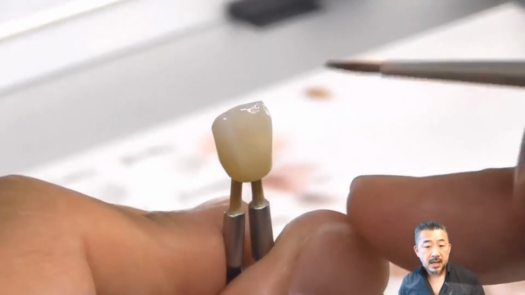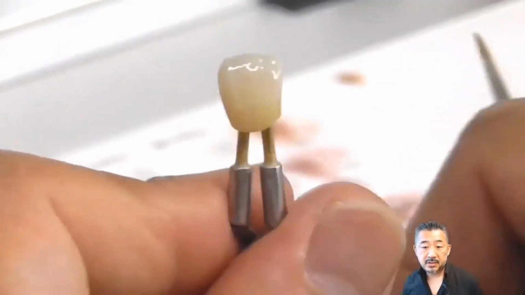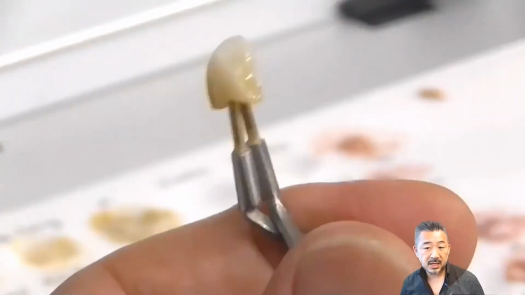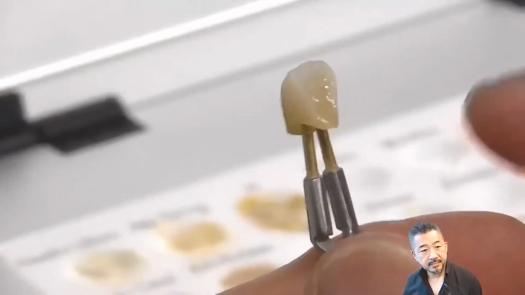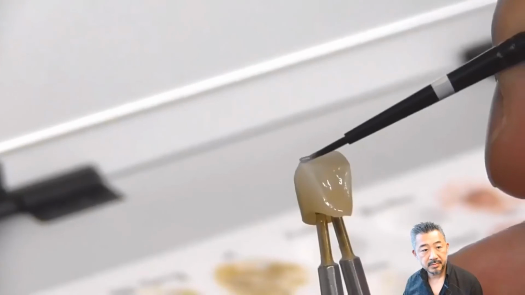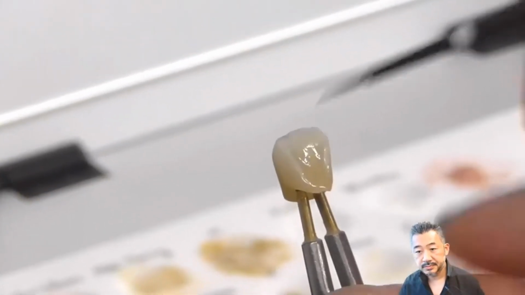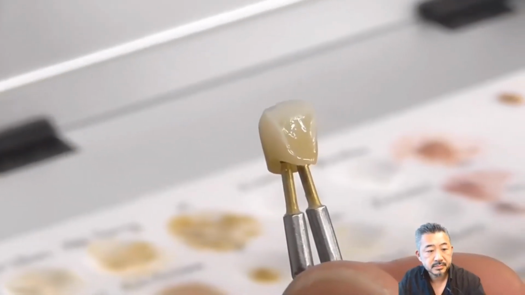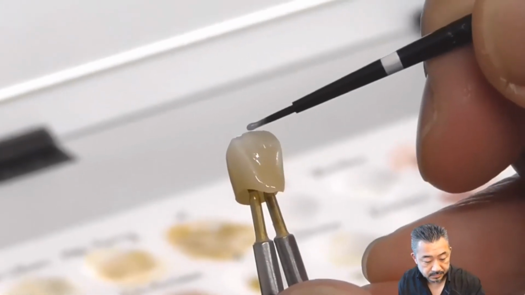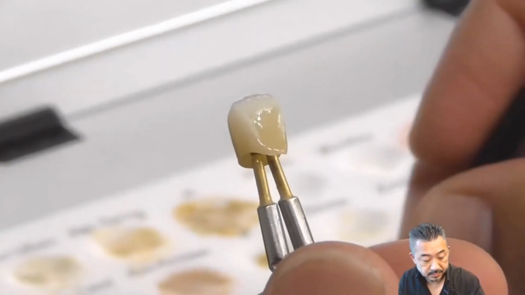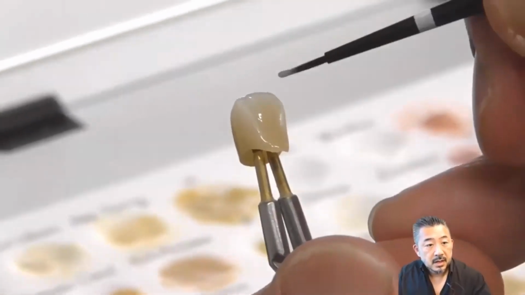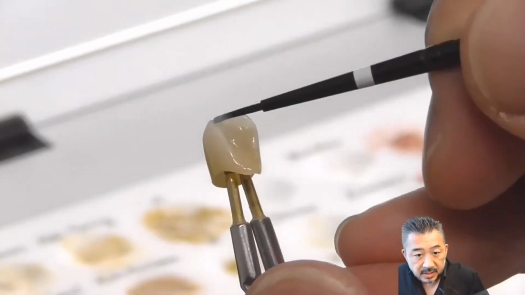In this case, I also apply a little blue paste on the palatal side. So you can see now. Okay, then firing once.